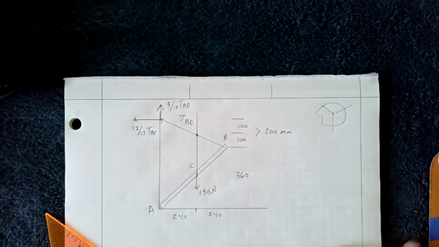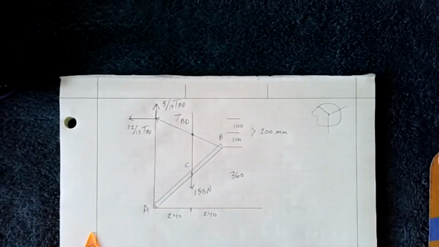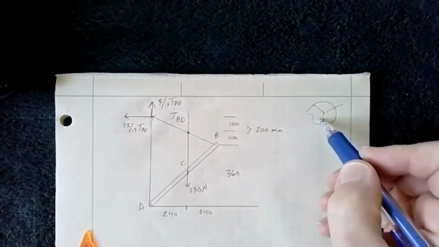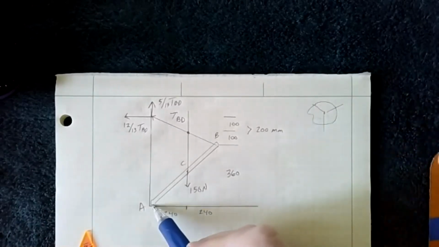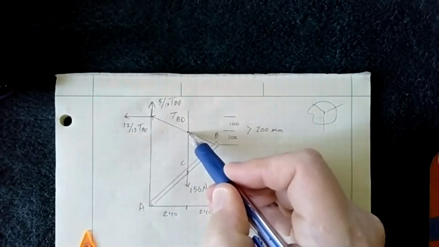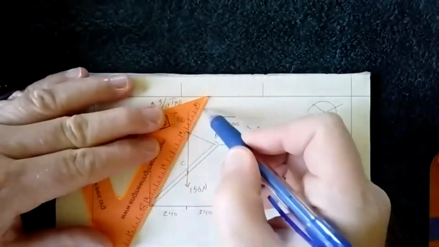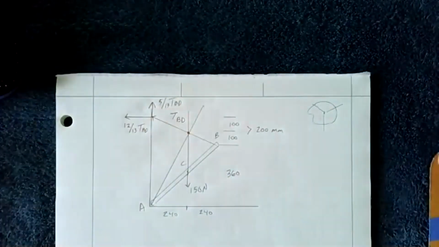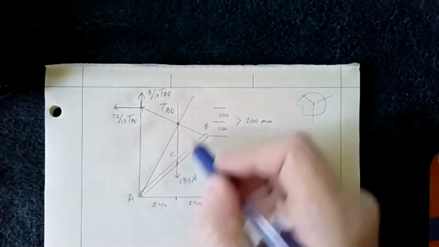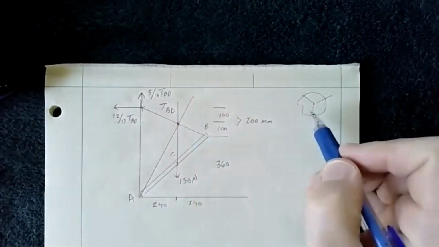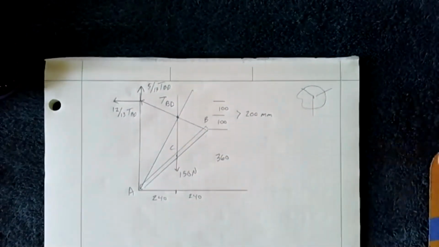So I have that. Now, in order for this to be like so, that means my reaction A must go through that point. So I can go ahead and do this. And now I know the direction of A. It has to go through there so that it is in equilibrium.